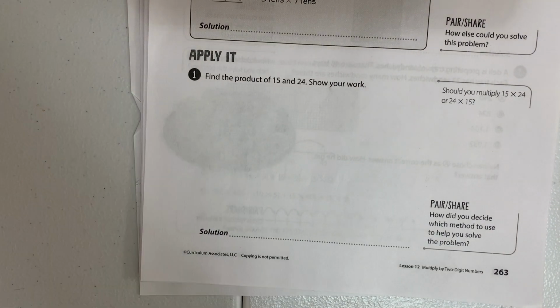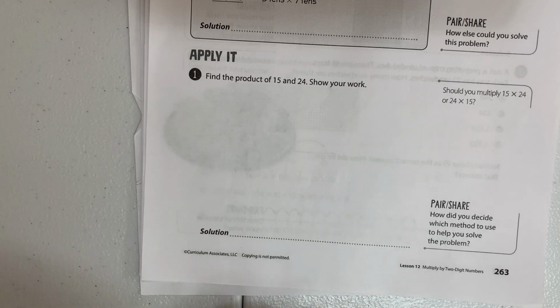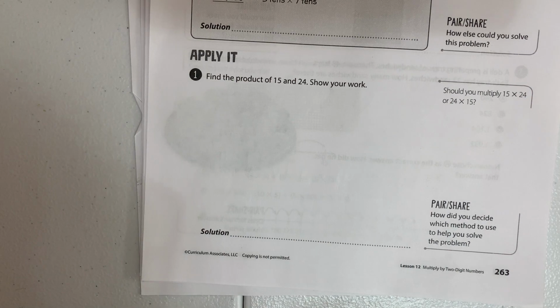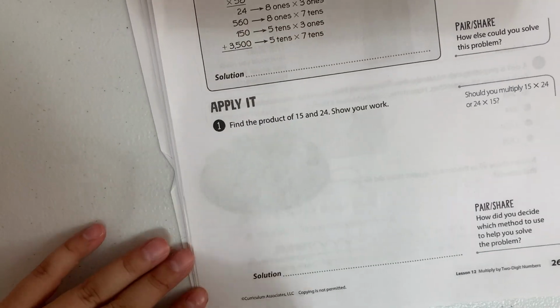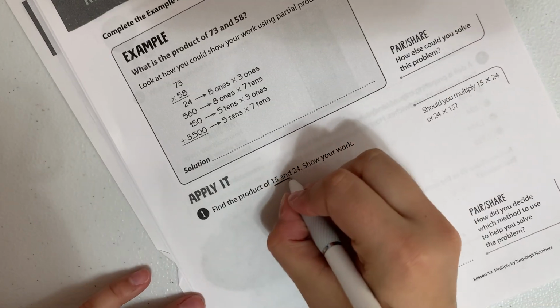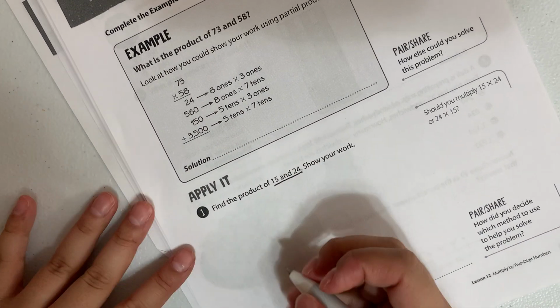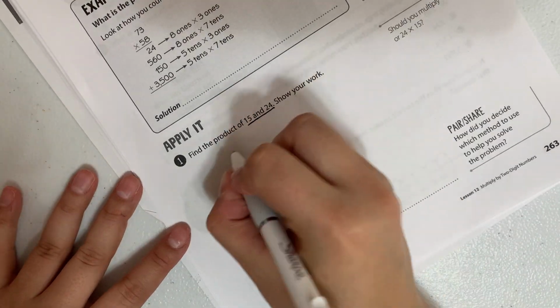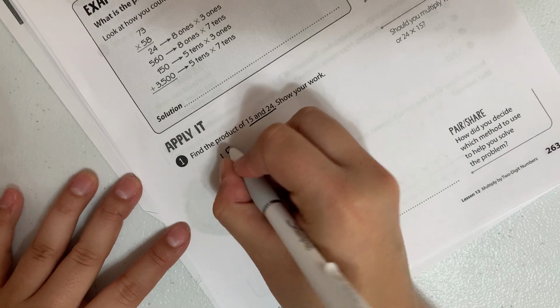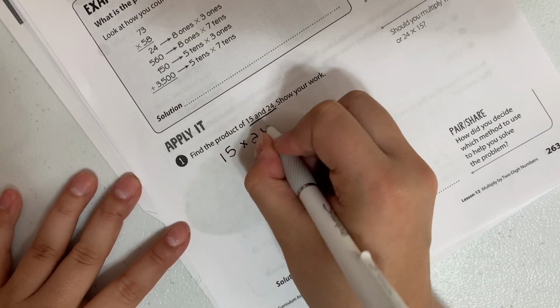So we're going to start on page 263. And once we finish these, you're just going to work on your blue iReady lesson. So let's just jump on in. We have find the product of 15 and 24, and obviously show your work. That's a given at this point, right? So we're going to multiply 15 times 24.